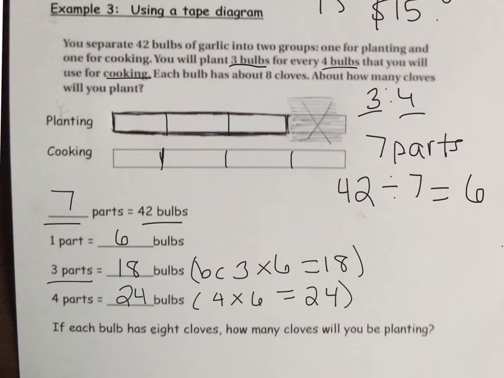So taking a look back at our question, remember we had 42 bulbs to start. We have 3 bulbs for planting for every 4 bulbs for cooking. Each bulb has about 8 cloves. About how many cloves will you plant? Well, we figured out that our planting tape diagram contains 18 bulbs. Even though it's only 3 parts, those 3 parts each represent 6 bulbs total, which gives us 18 bulbs. So if there's 18 bulbs that we're planting, there's 24 bulbs that we're cooking with.